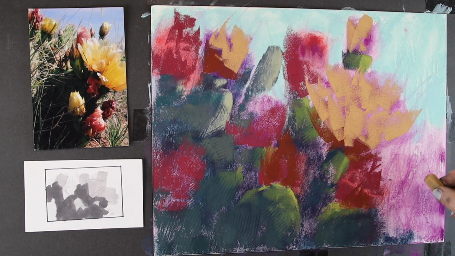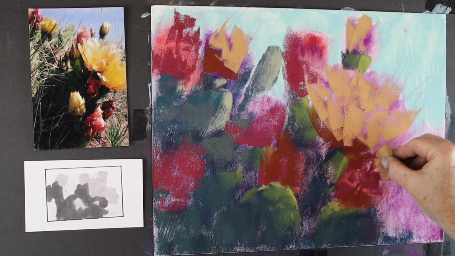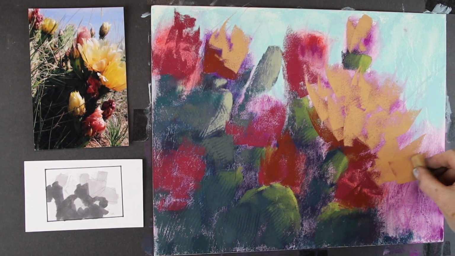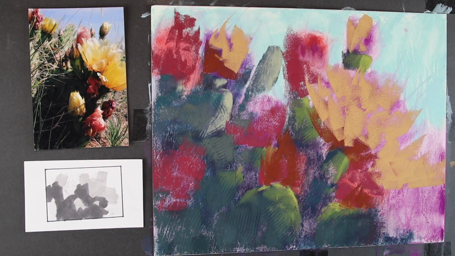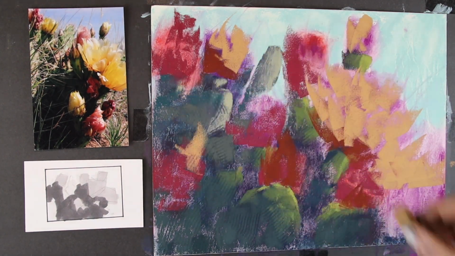So one thing about flowers, I think I'm going to change my mind and make this yellow. I wasn't sure, but always give yourself options. We have all this yellow here. I think we need to just add a touch of it in there.